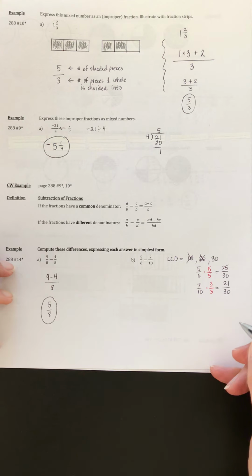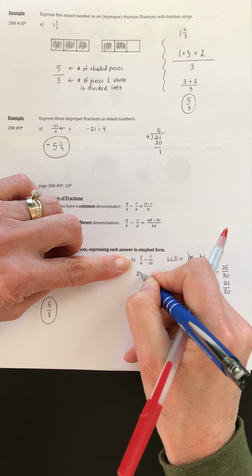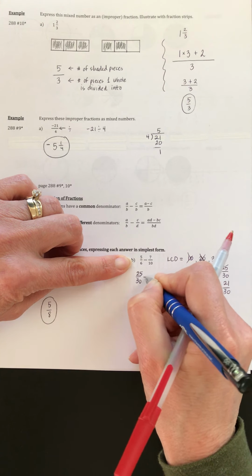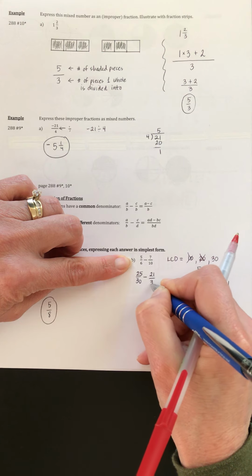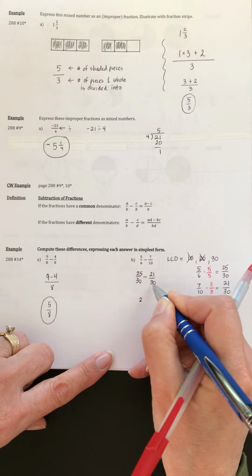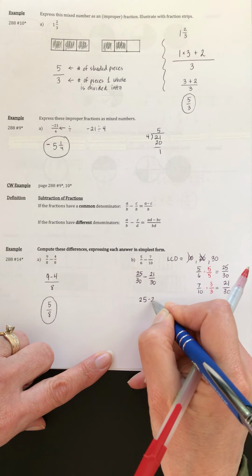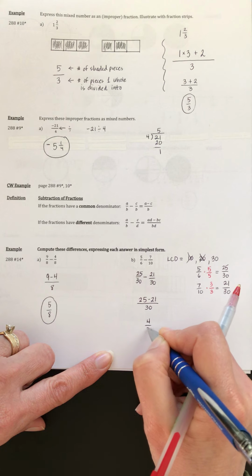So let's bring these fractions back. 5/6 is 25 over 30, minus 7/10, which is 21 over 30. When we subtract those, now that we have the common denominator, we can subtract the numerators and leave the denominator the same. We get 4 over 30.